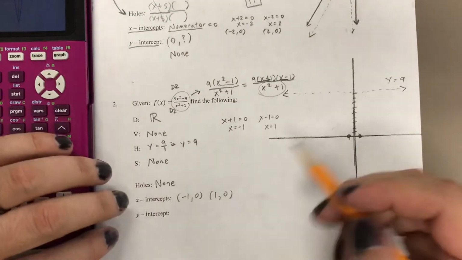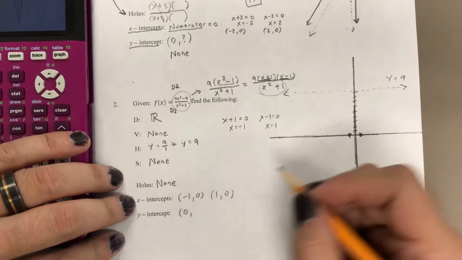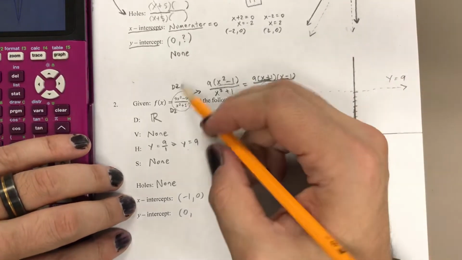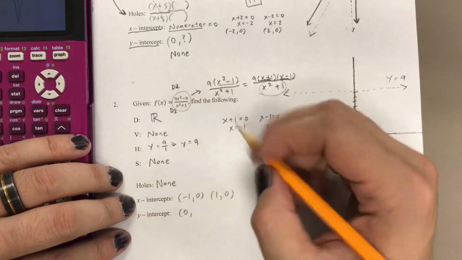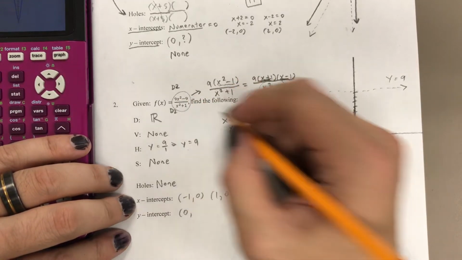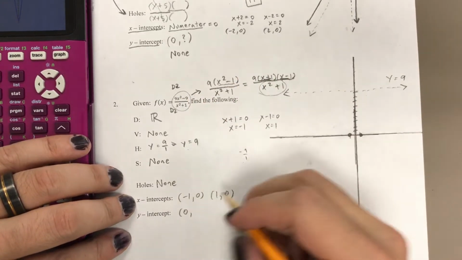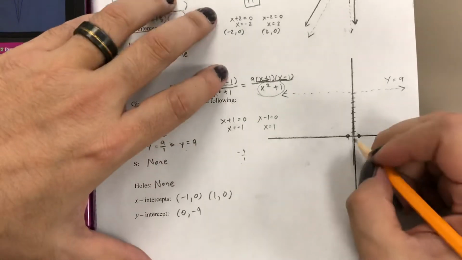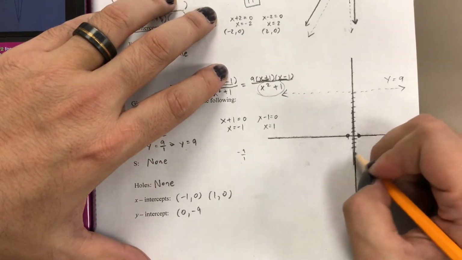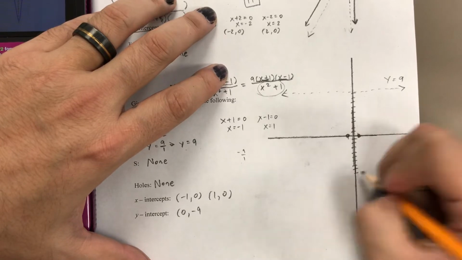Now let's find the y-intercept. If I plug in 0 for x, I get what? So let's see, 0 minus 9, so negative 9, over 0 plus 1, which is 1. Negative 9 over 1 is negative 9. Okay, so I go 9 in the other direction: 1, 2, 3, 4, 5, 6, 7, 8, 9.